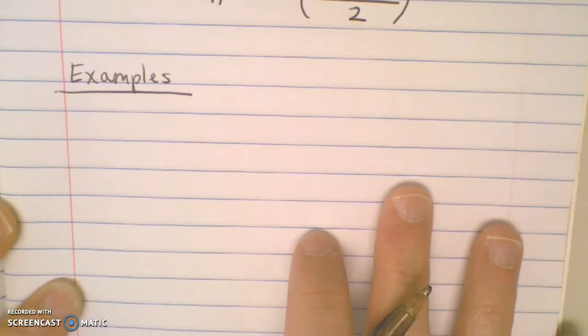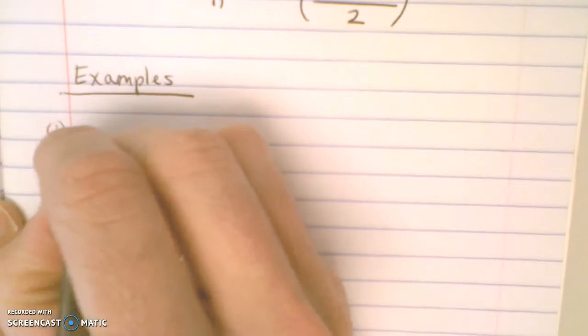All right, some examples you might see are going to be like the following.